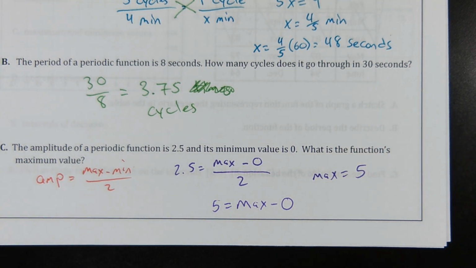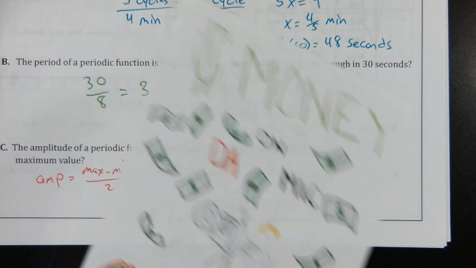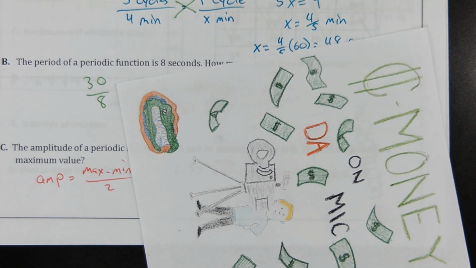I'd say that's a nice, easy beginning to the trig unit. Thanks, nerds.